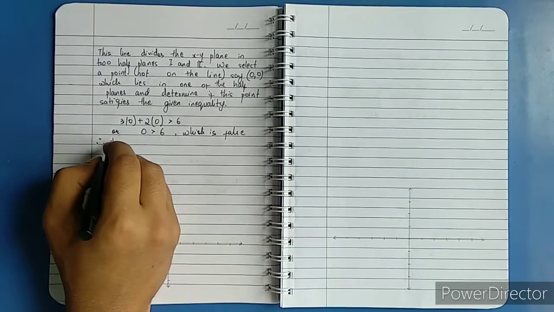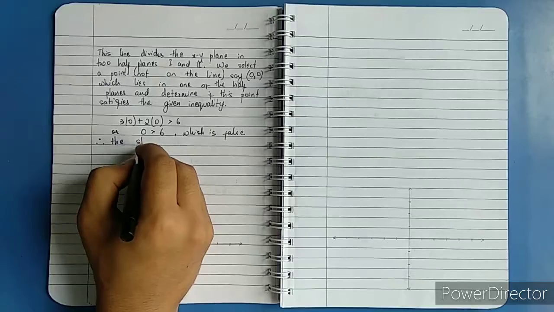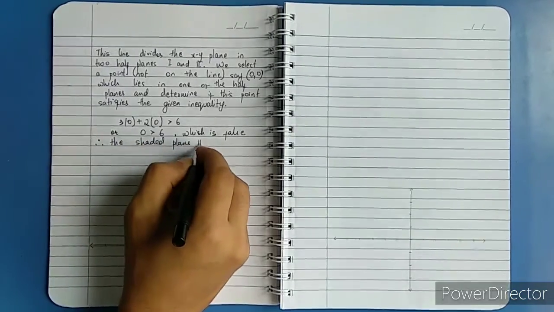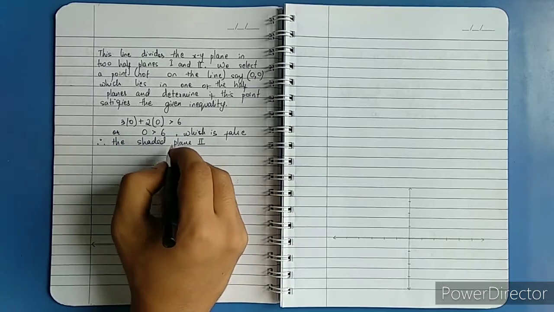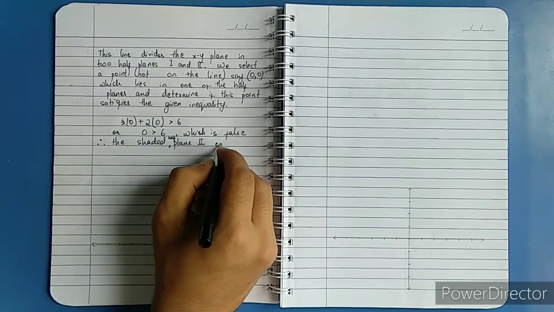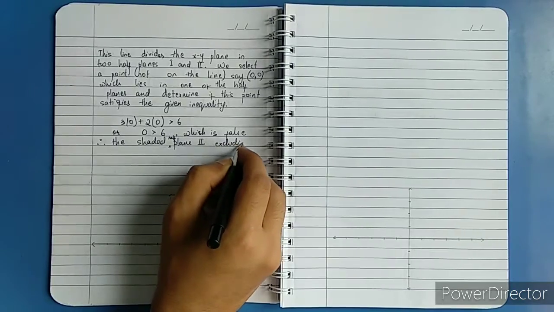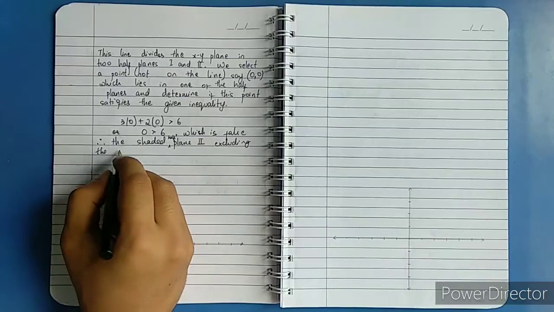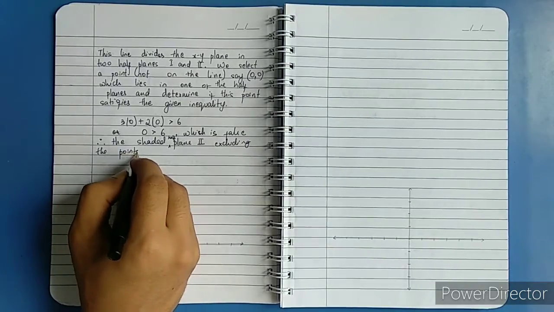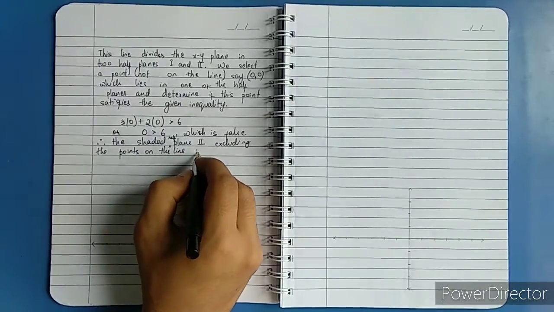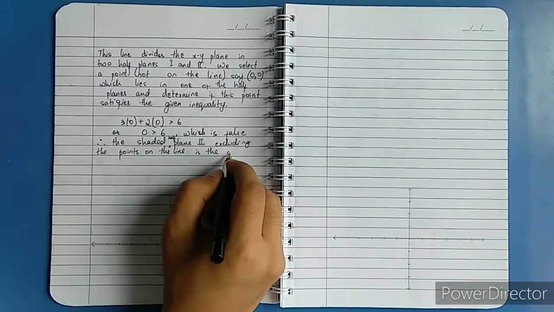Therefore, the shaded half plane 2, excluding the points on the line, is the solution region.